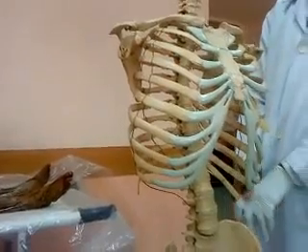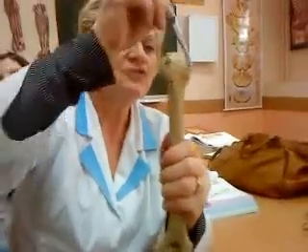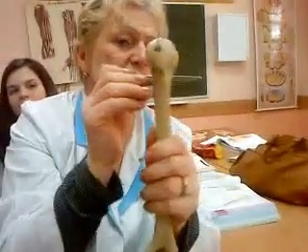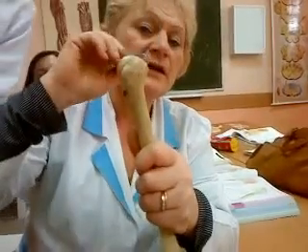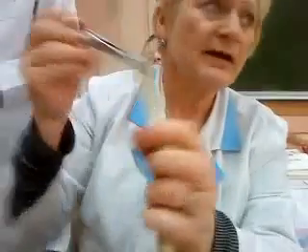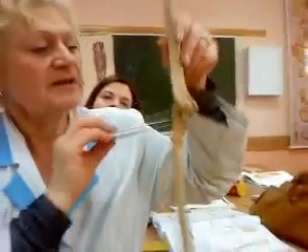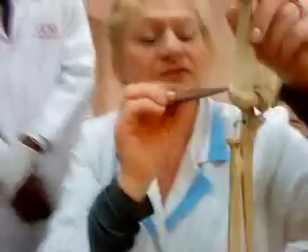Head of humerus. Anatomical neck. Head of the humerus, anatomical neck of the humerus, surgical neck of the humerus, greater tubercle, lesser tubercle, intertubercular groove. You may see here, do you see the spiral groove? Here will be the very big medial epicondyle, the lesser lateral epicondyle.